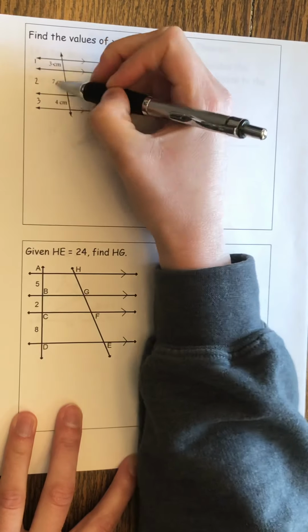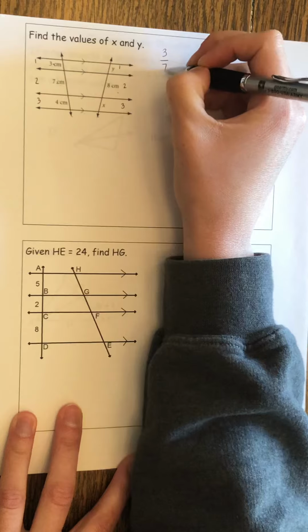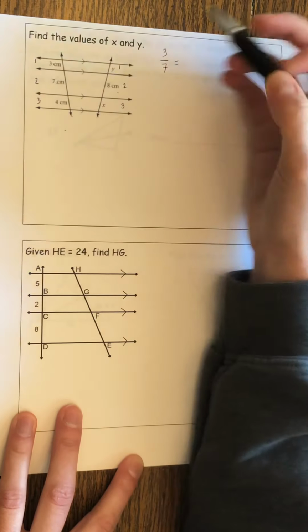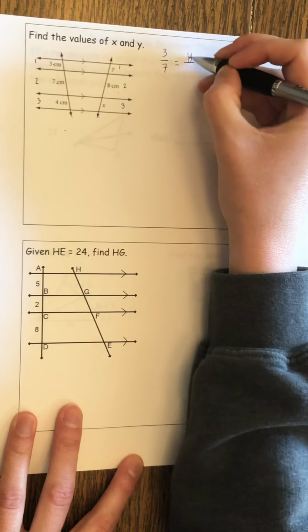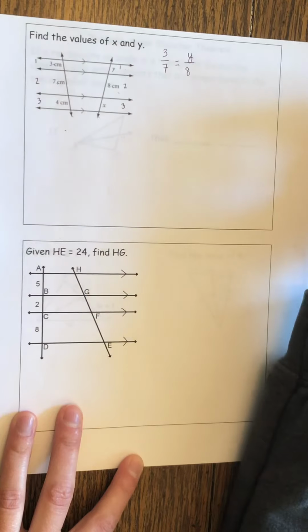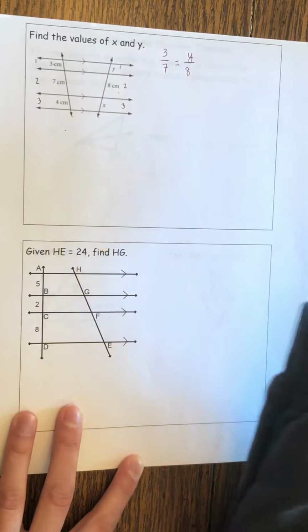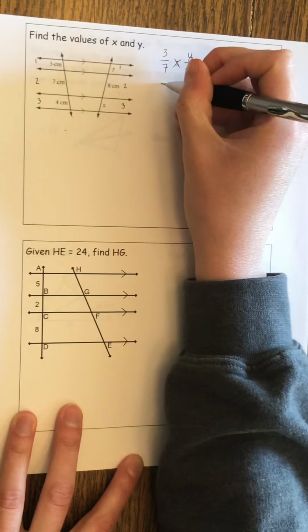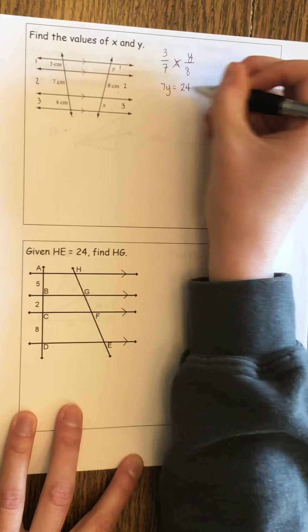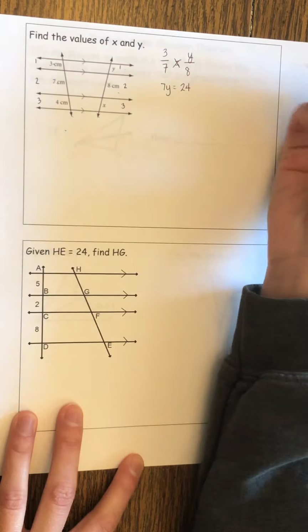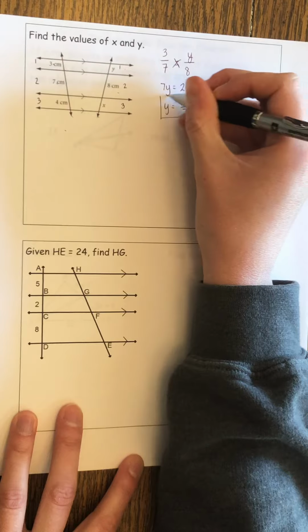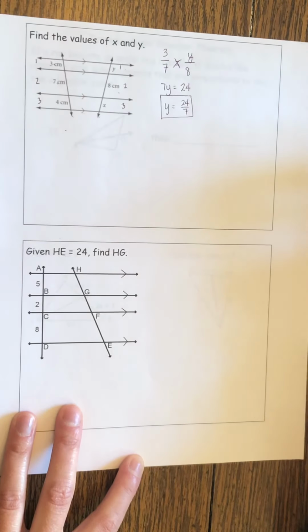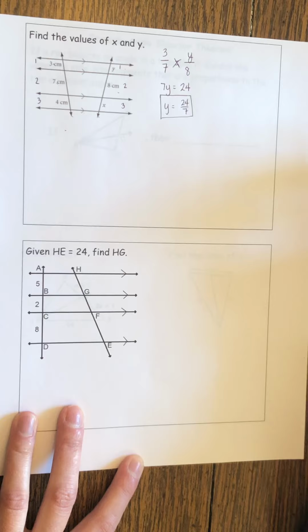So I'm going to set up a ratio comparing part 1 and part 2 on the first transversal, and I'm going to set that equal to a ratio comparing parts 1 and 2 on the second transversal. Now I'm going to go ahead and cross multiply. And if I divide by 7, I'm just going to leave my final answer as a fraction because it ends up not being a super nice decimal here. So I'm just going to leave my answer as y equals 24/7.